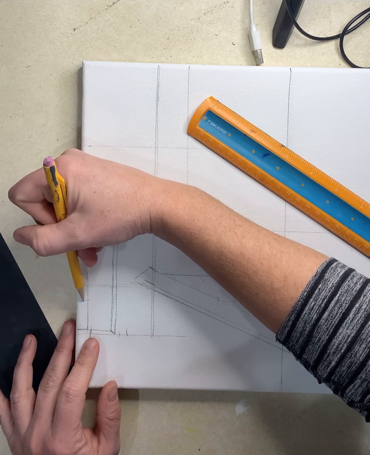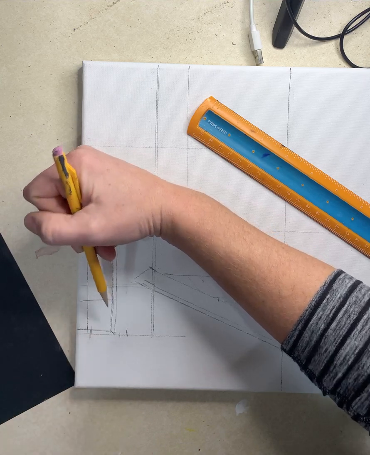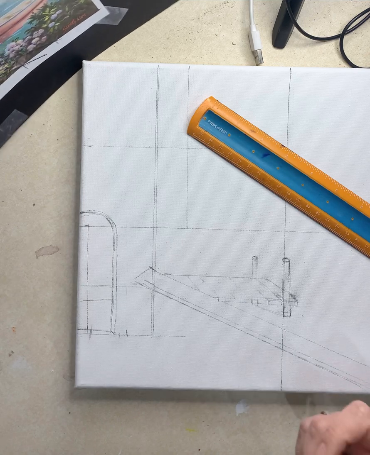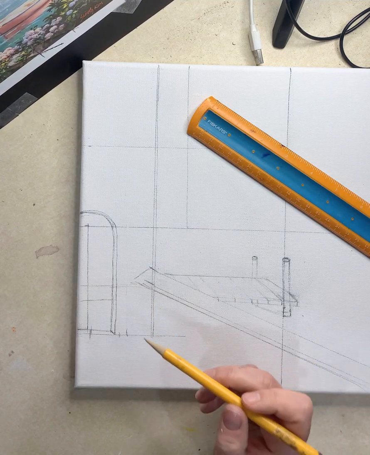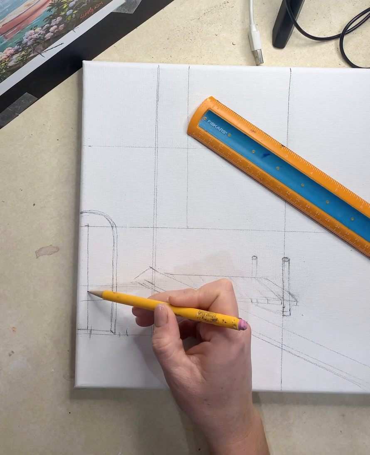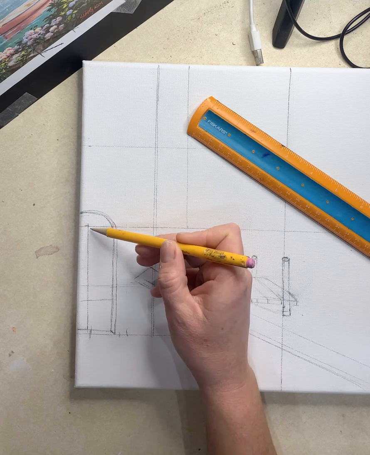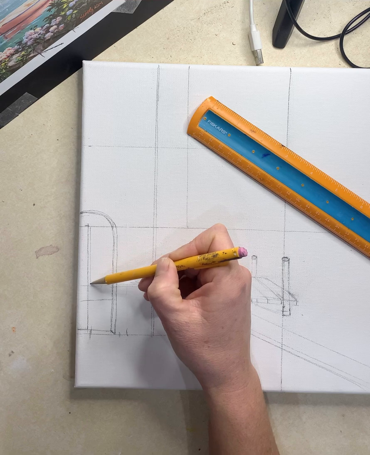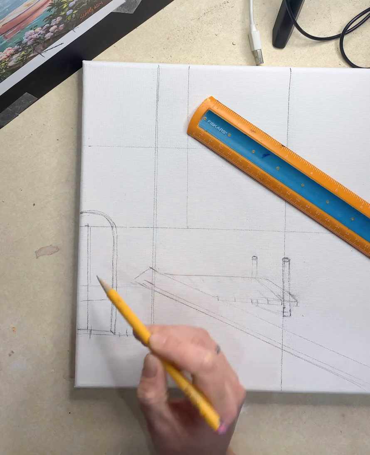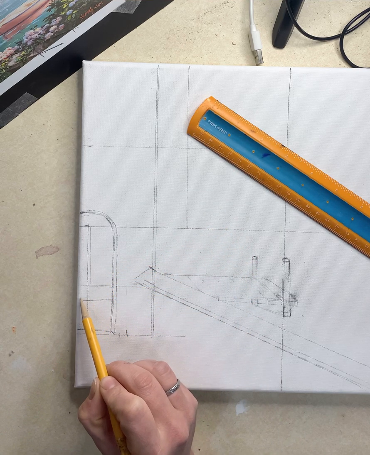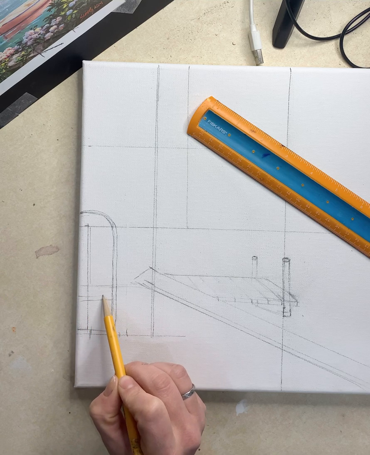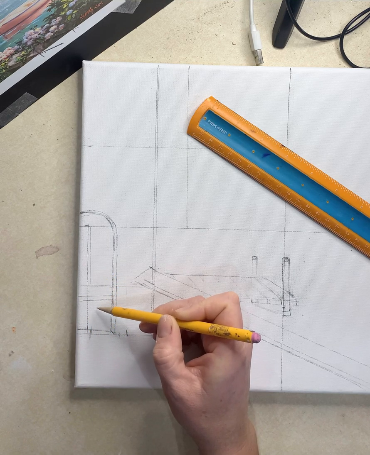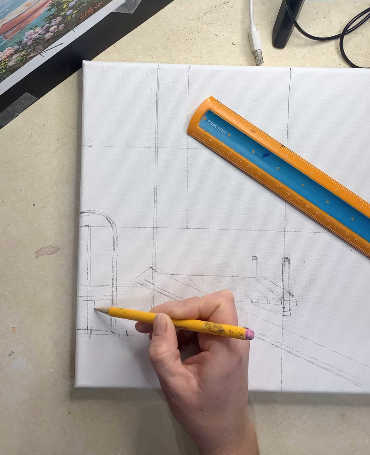And I've got kind of a width right here. Now I'm constantly going back and forth between my actual drawing and down here. So I've got a thin line that comes to about here, and then it gets thick right here, and then here gets thicker.